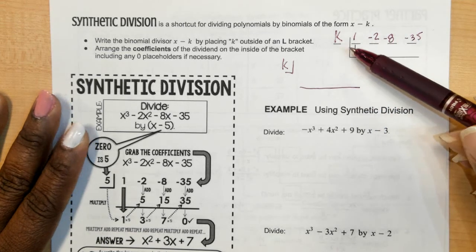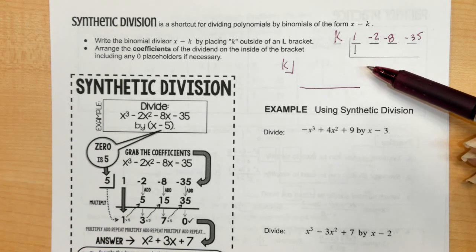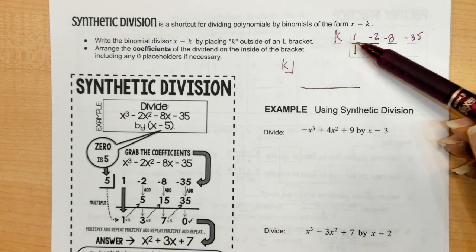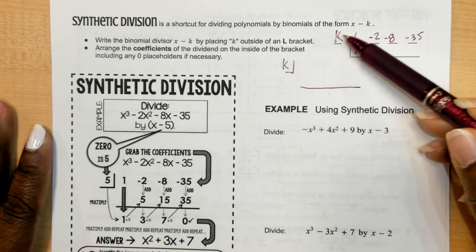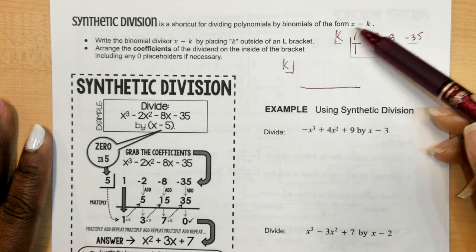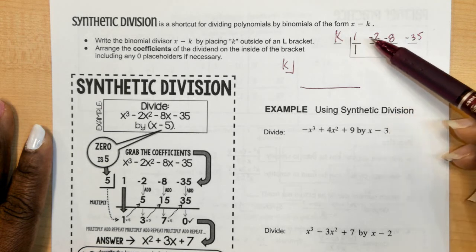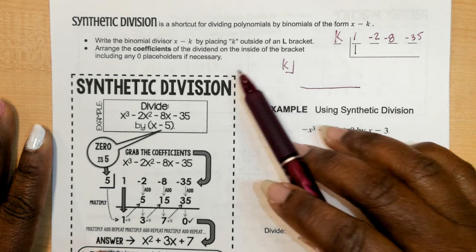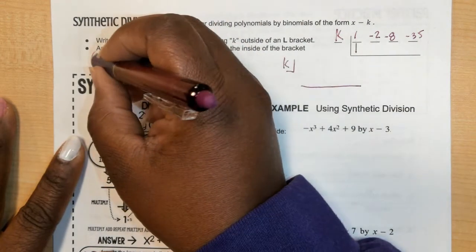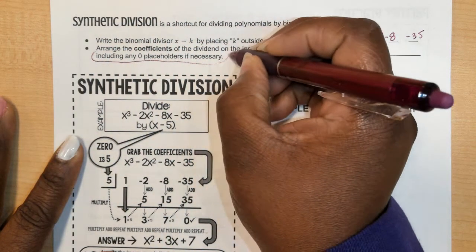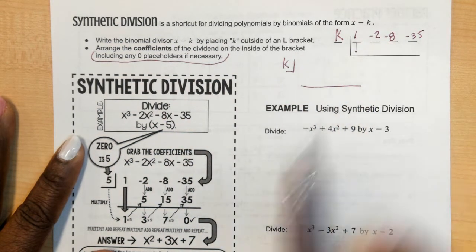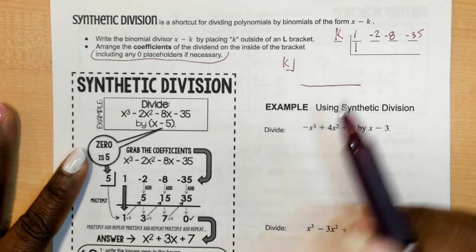Okay, so that's why it's called synthetic. It's because we've now removed the variables, we have removed the exponents, and all we are dealing with are the coefficients. You put your k value from your divisor on the outside, and you string your coefficients from the dividend across the top here. Very important note, just like with the long division, you have to include any zero placeholders for terms that are not represented. Okay? Alright, well, how does this work?